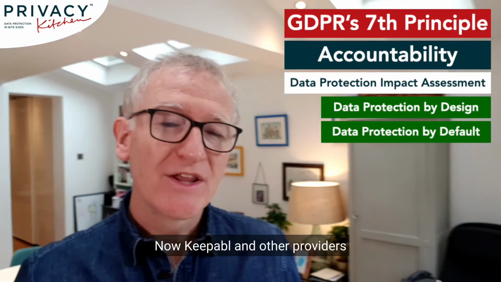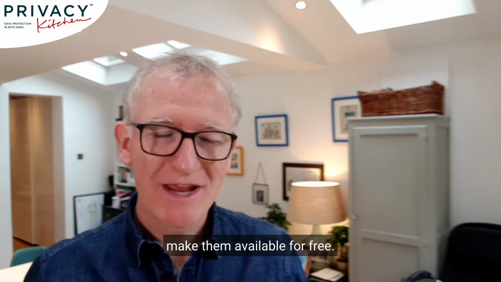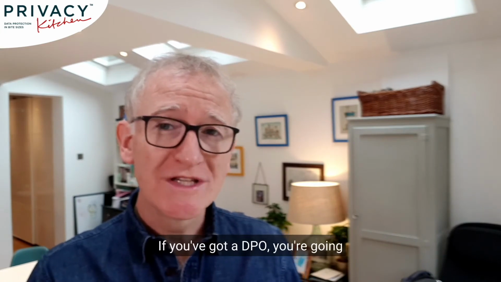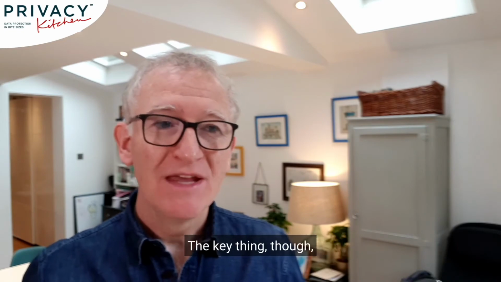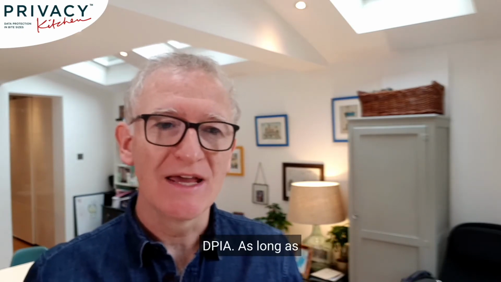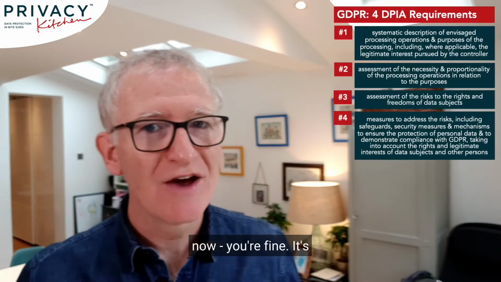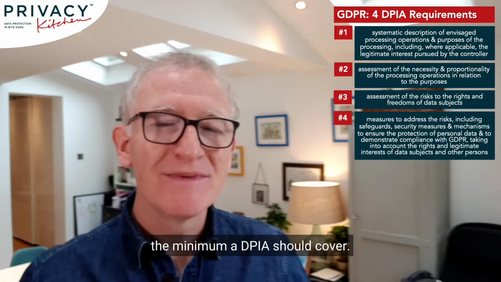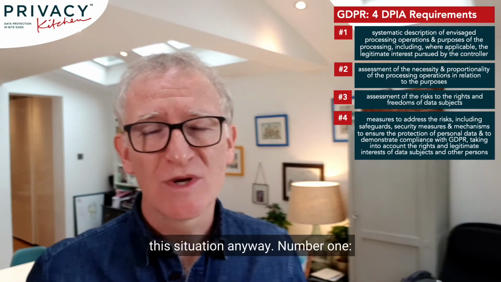Now, Keepable and other providers have template DPIAs, and the regulators like the UK ICO make them available for free. If you've got a DPO, you're going to need their advice on it anyway, and they will give you your template. The key thing though under GDPR is there's no set form to use for a DPIA. As long as you cover GDPR's requirements in Article 35, and they're on screen now, you're fine. It's the minimum a DPIA should cover. You can see it's obviously what we need to be thinking about in this situation anyway.